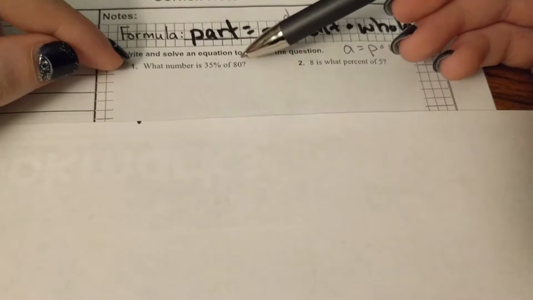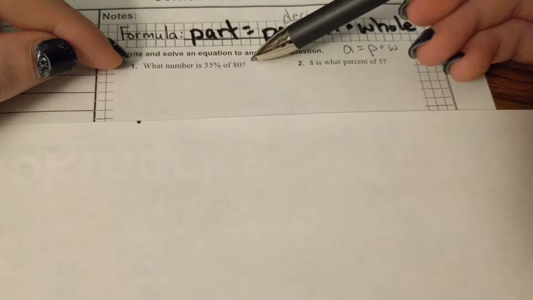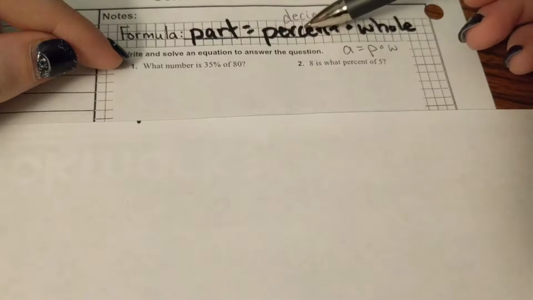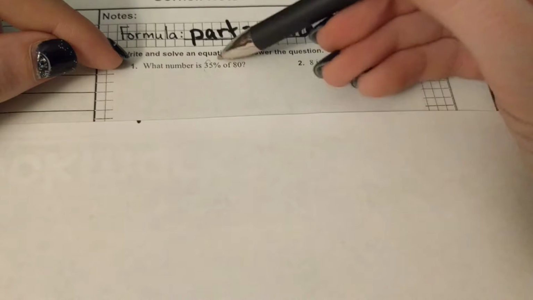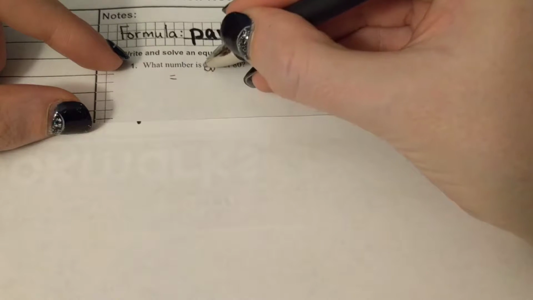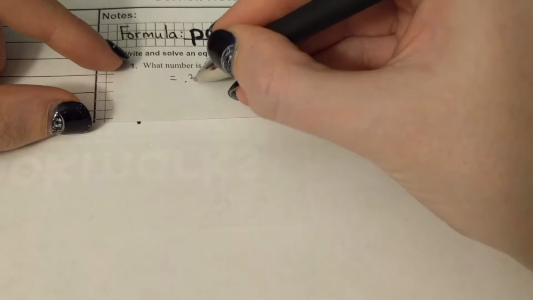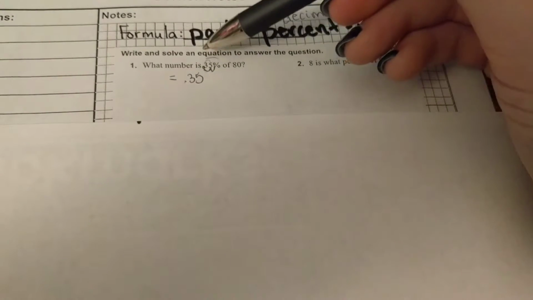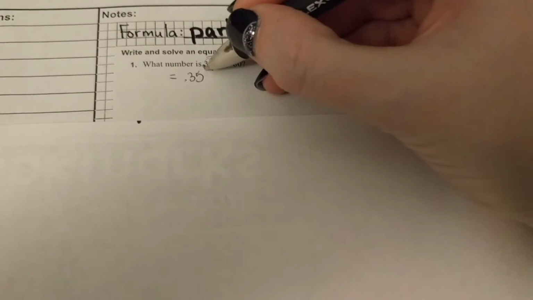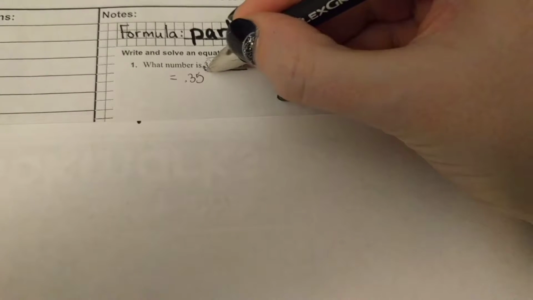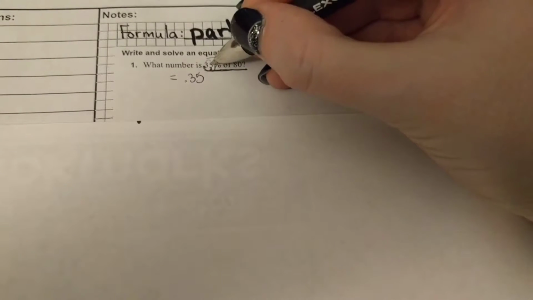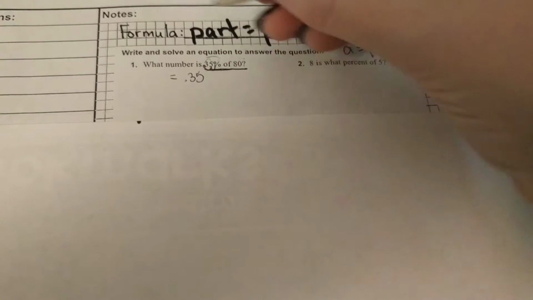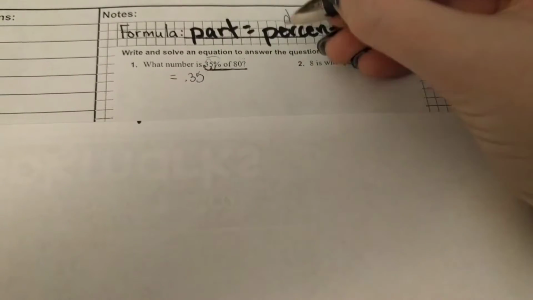Now, let's go ahead and take a look at this first problem real quick. So, what number is 35% of 80? Alright, so remember in the last video I talked about the first thing I'm going to do is see if there's a percent. Well, I have it right here. That is my percent. So, in my equation right here, I'm going to go ahead and turn this into a decimal, and that is 0.35 right there. So, I have 0.35. So what number is 35% of 80? So a lot of times when you hear a percent and then a number, like this, it's asking you the percent of the whole. So what I'm looking for is probably going to be the part.